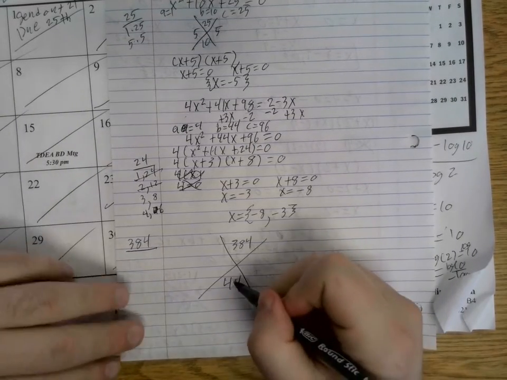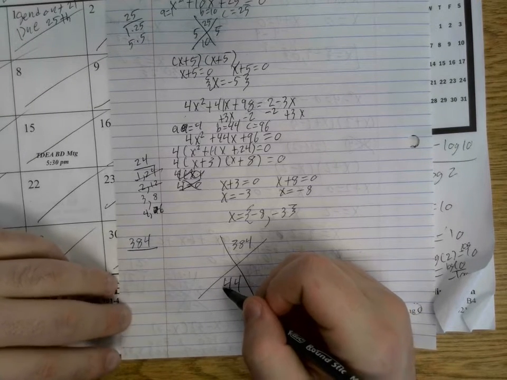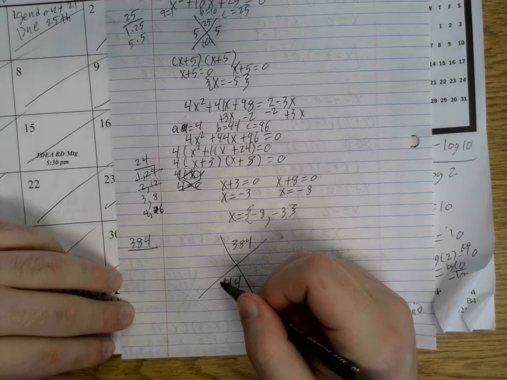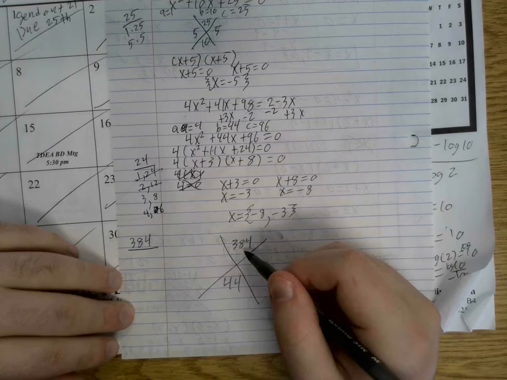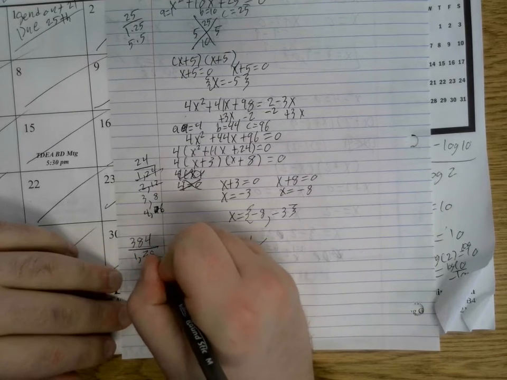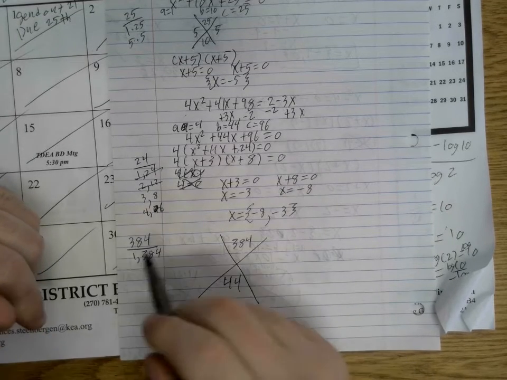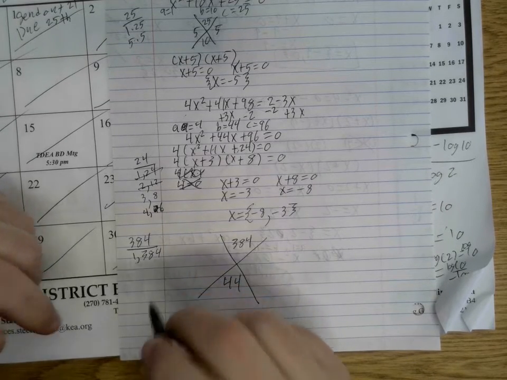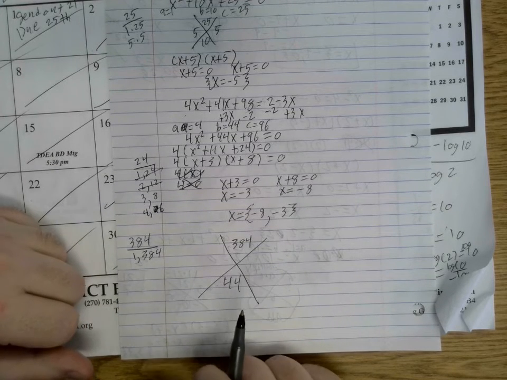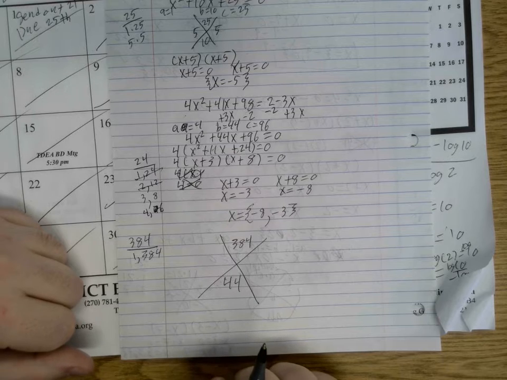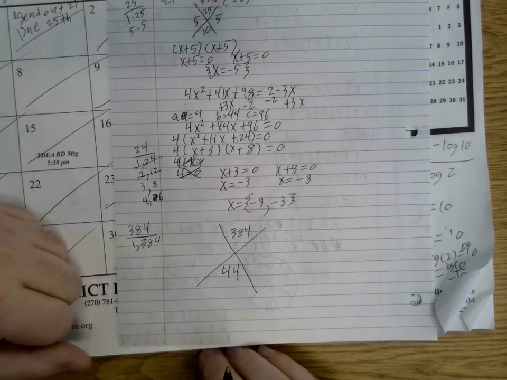Tip. Since 44 is a fairly big number, I'll admit that. But it's not the biggest thing it could possibly be. Why do I say that? Because if I do 1 and 384, well, we know that two numbers should be positive here. But because of this, guys, 1 plus 384 is 385. 385 is a lot bigger than 44. So I'm not looking for two numbers that are super far apart.